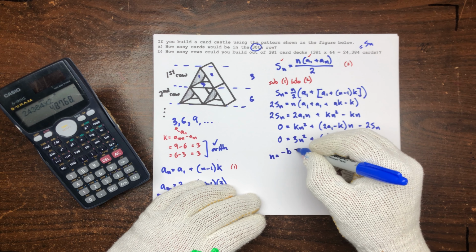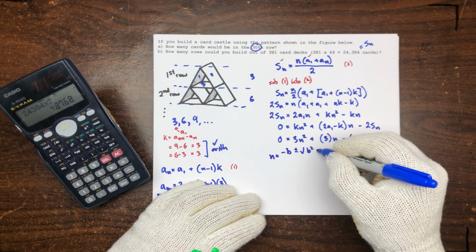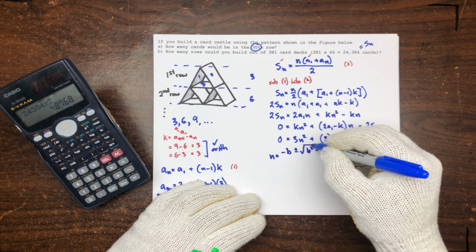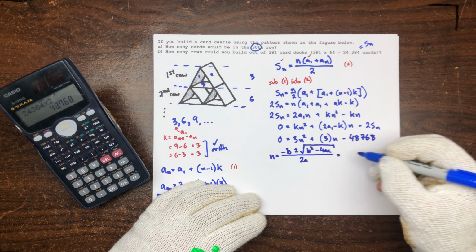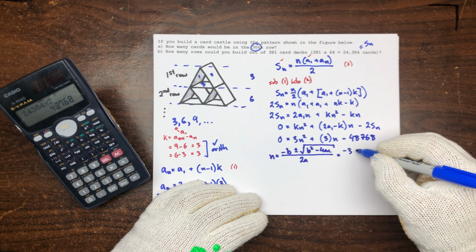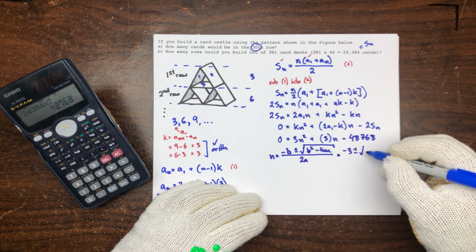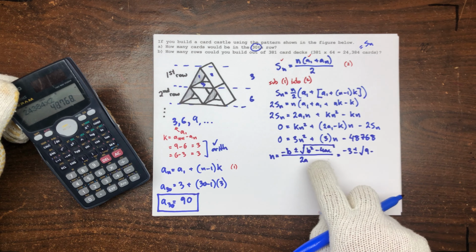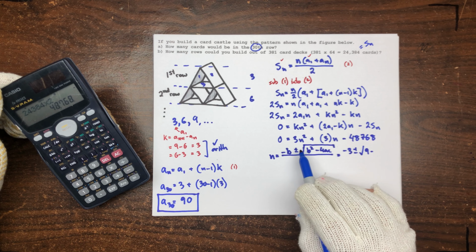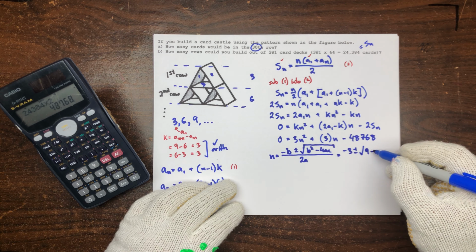Okay. Minus b plus or minus the square root of b squared minus 4ac, all over 2a. Okay, let's put some numbers in here. So I get minus 3 plus or minus the square root of 3 squared, which is 9, minus 4 times a times c. Okay, it's a big number. And I have a negative here because a is positive, but c is negative, so it's going to be a plus.